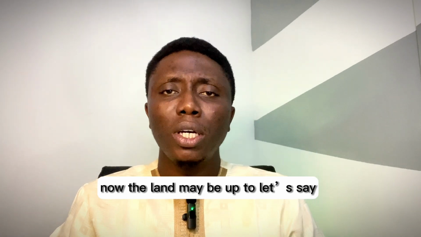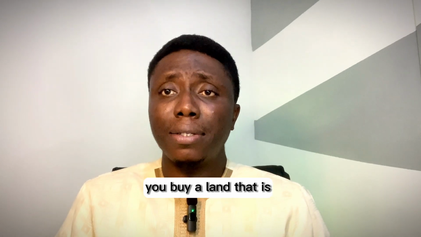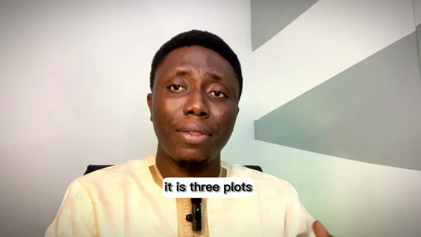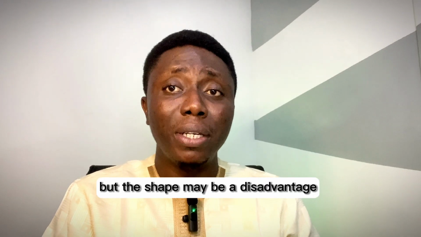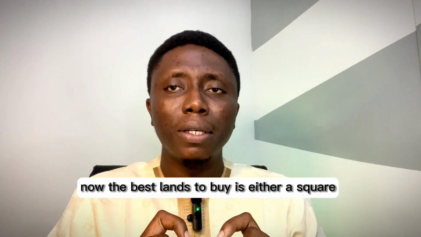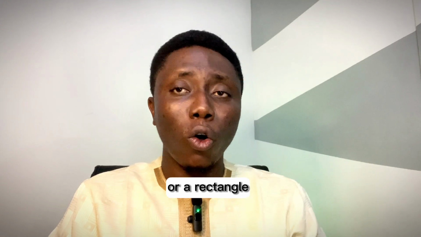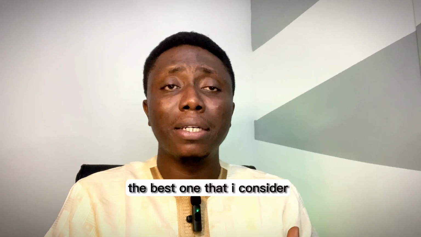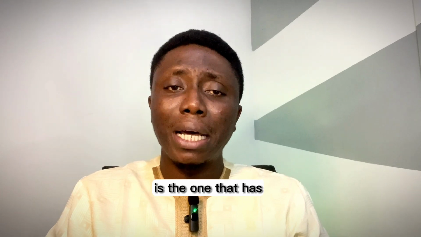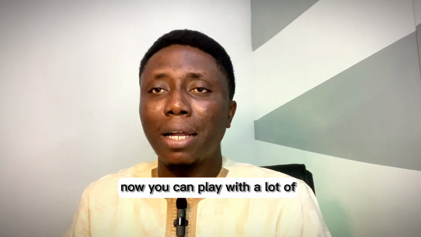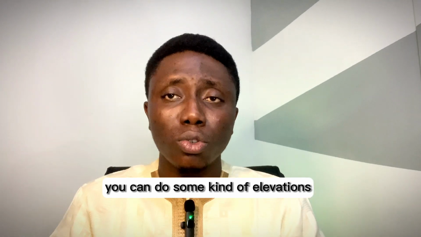Now, let's say you buy a land that is supposedly 3 plots, and in terms of square meters it is actually 3 plots, but the shape may be a disadvantage. So when you're buying a land, you need to actually consider the shape. The best lands to buy are either a square or a rectangle. In fact, the best land that I consider is the one that has the access road on the longer side of the land. You can do some kind of elevations on such properties.